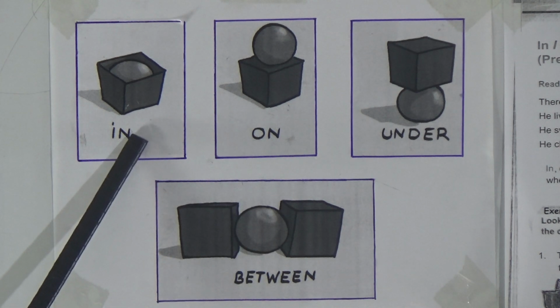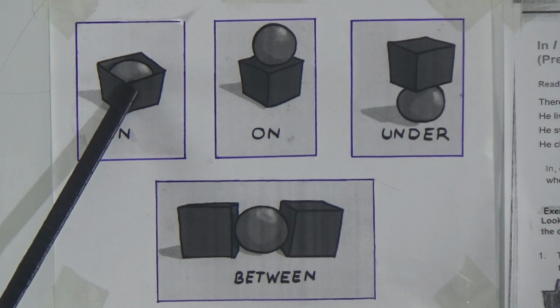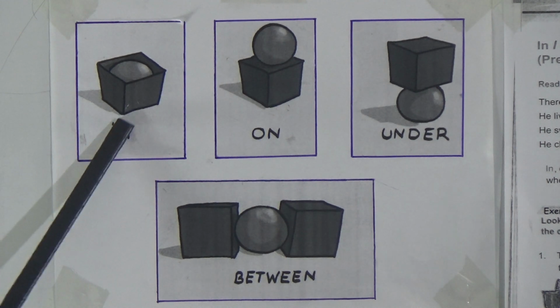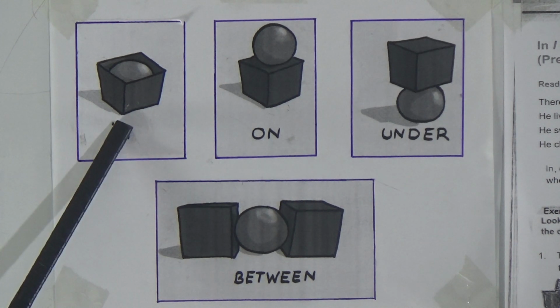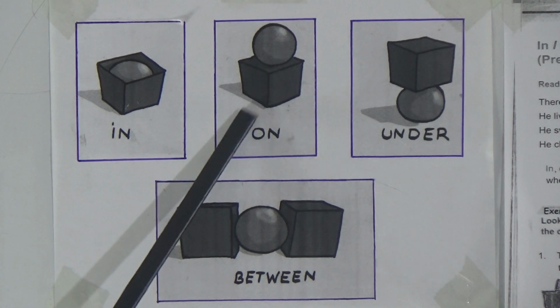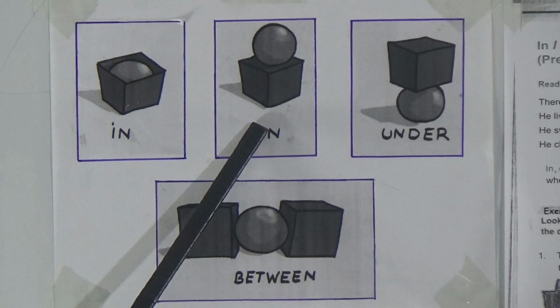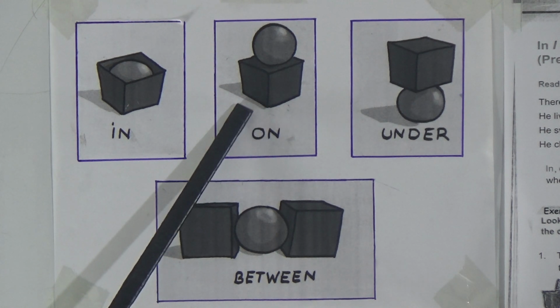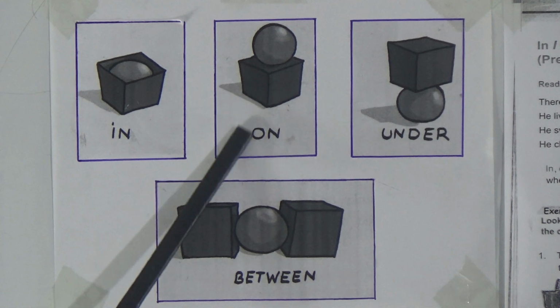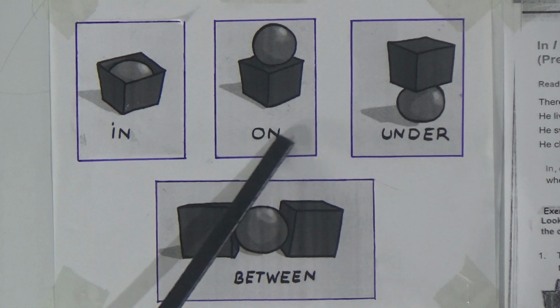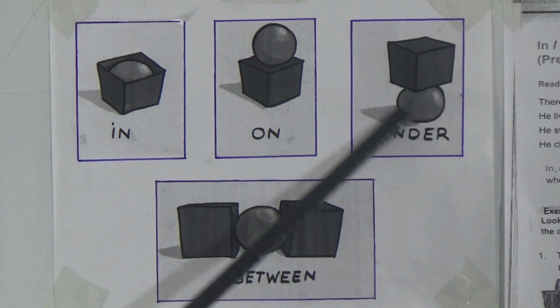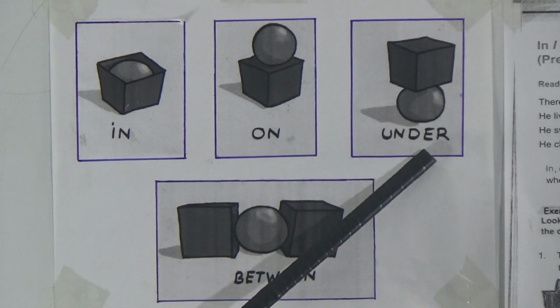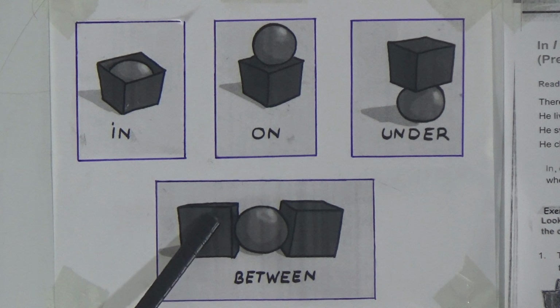So if you indicate something inside of something, someone or something inside of a circle or a box or an enclosed area, we will use in. If you want to indicate something which is on the surface, near to the surface of something, we will use on. If you find something below something else, we will use under. And if you find something which is in the middle of two things, we will use between.